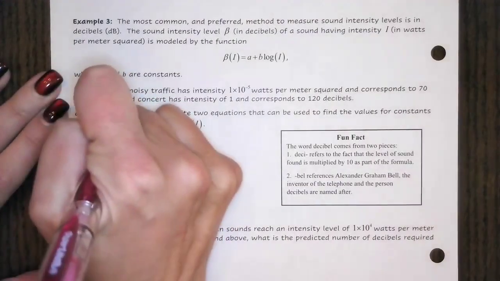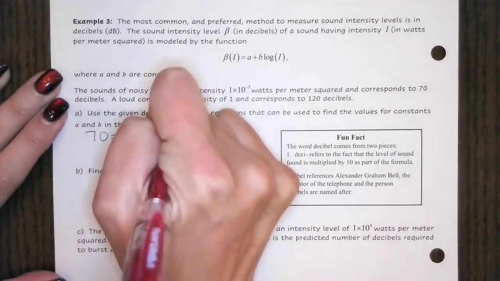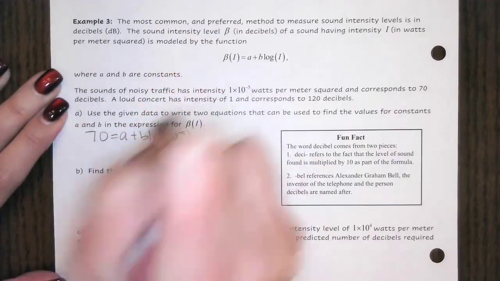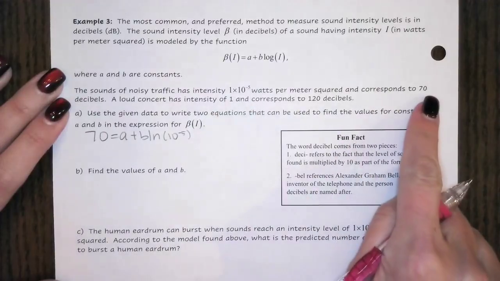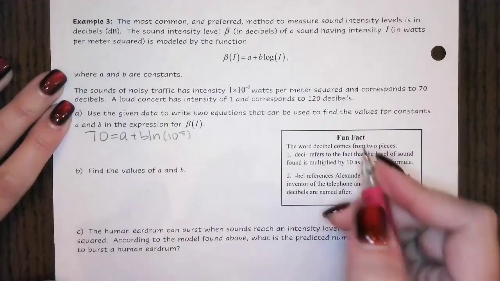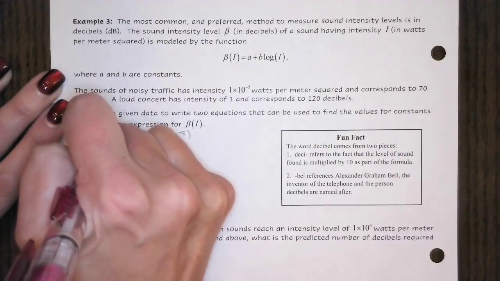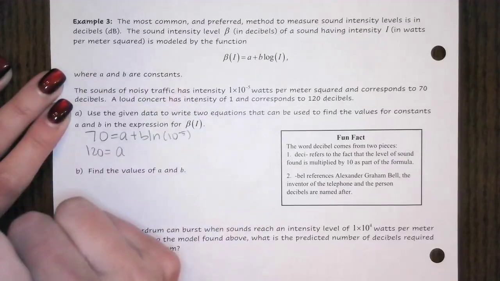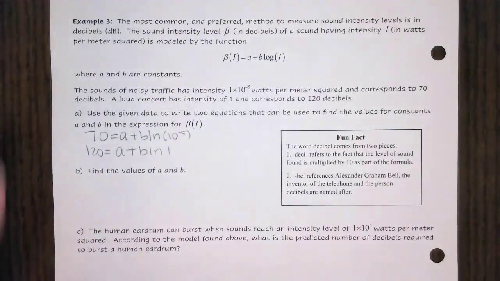And so we get 70 equals A plus B times the natural log of 10 to the negative 5 power. So that was my input right there, and then there was my output. So I just went ahead and put those in that equation. I'll do the same thing for the 1 and the 120. And so I get 120 is equal to A plus B times the natural log of 1.